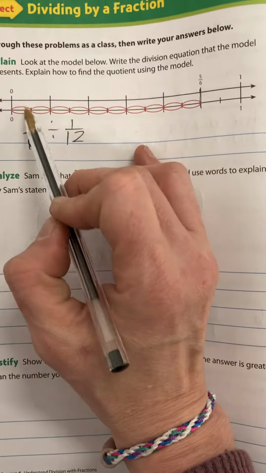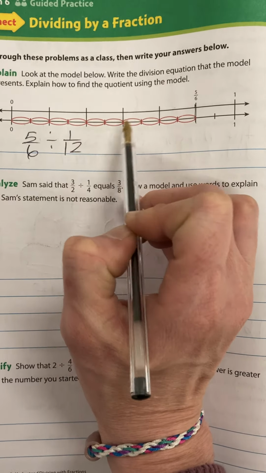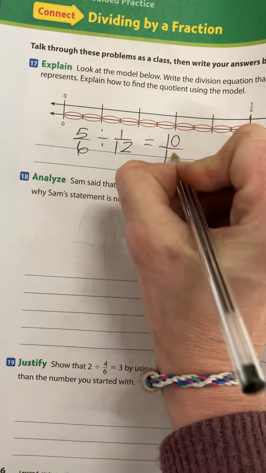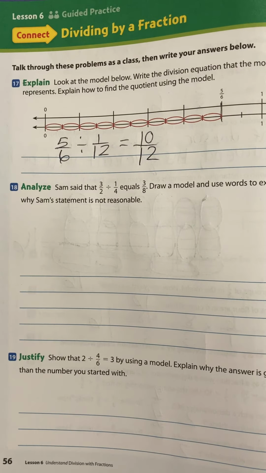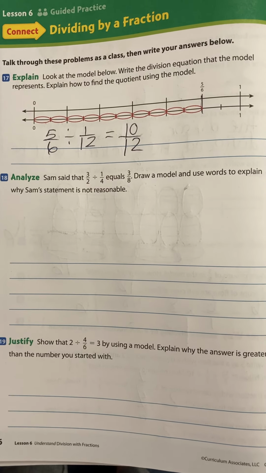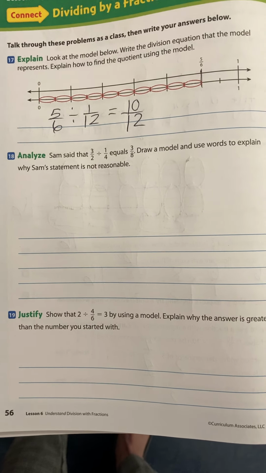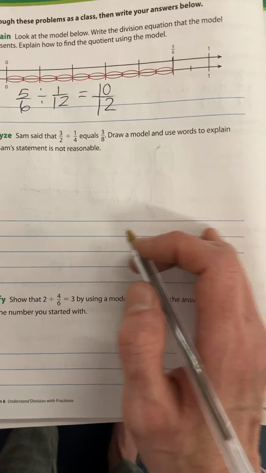Explain the quotient. 1, 2, 3, 4, 5, 6, 7, 8, 9, 10. So the answer is 10/12. Sam said that 3/2 divided by 1/4 equals 3/8. Draw a model and use words to explain why Sam's statement is not reasonable.